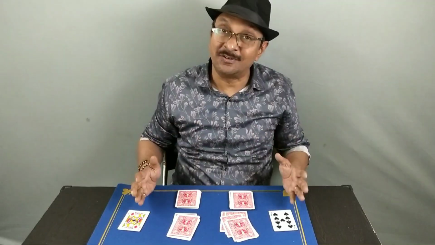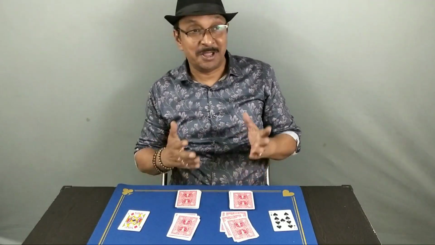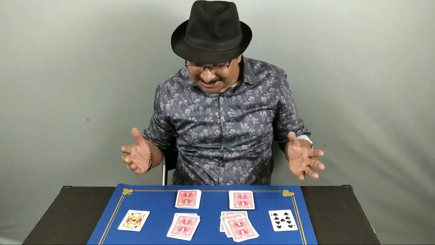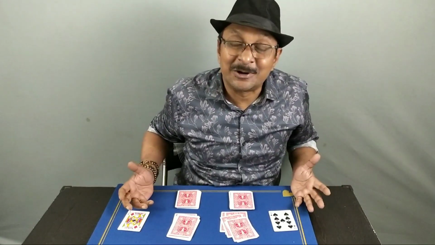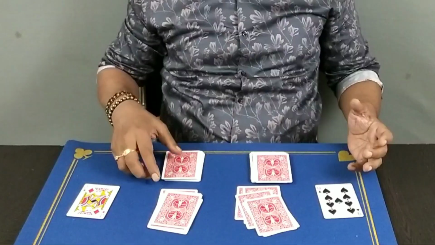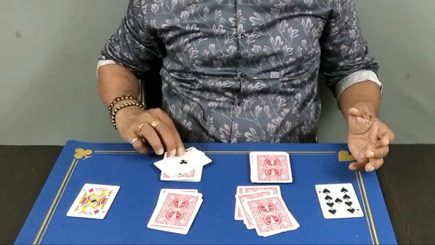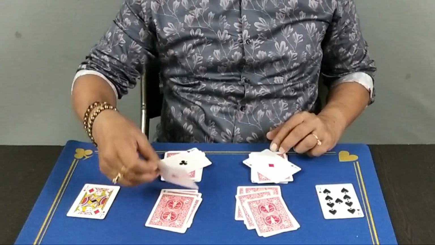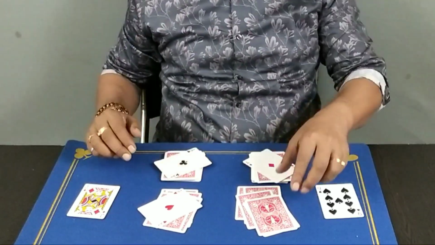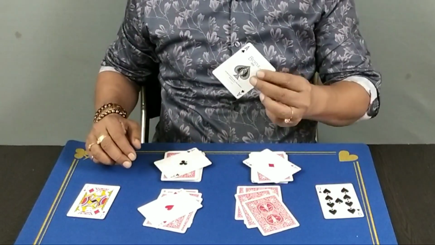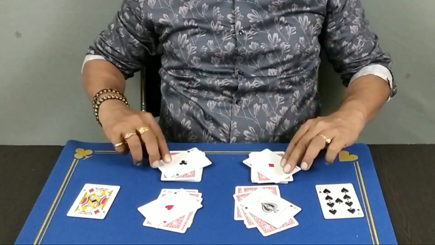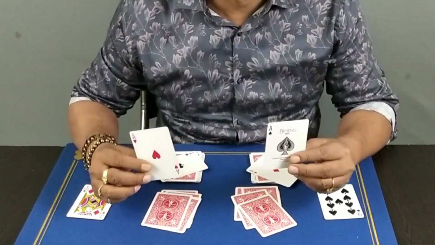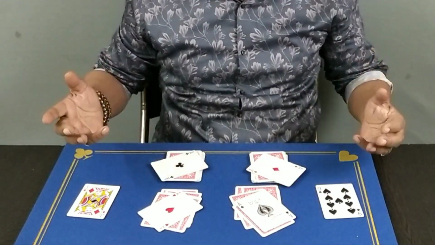though the deck has been shuffled and cut by you several times, there is something more than a coincidence that has taken place, because this card has become an ace. This is also an ace. This is also another ace. And this has also turned into another ace. So it has become something more than a simple coincidence.